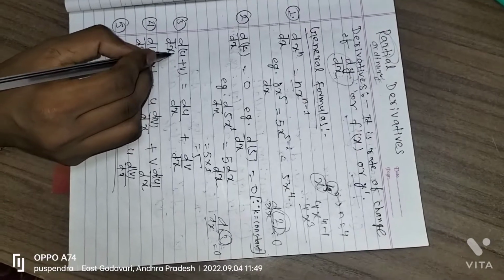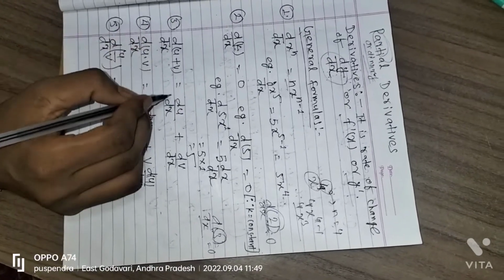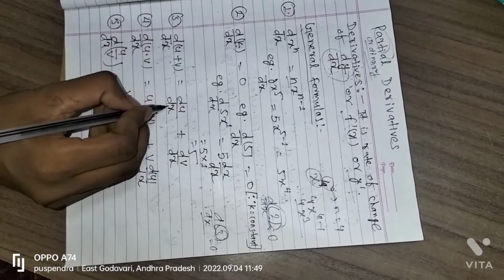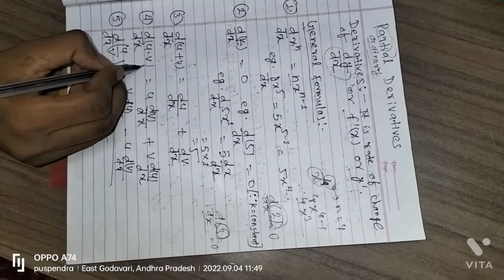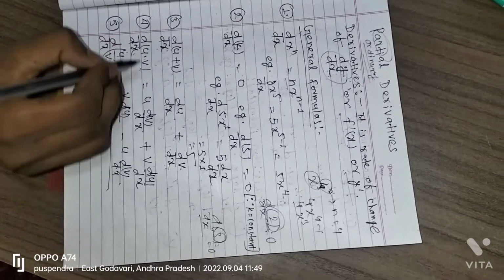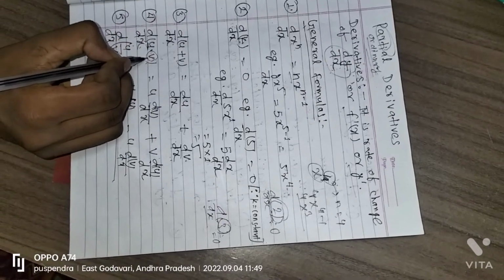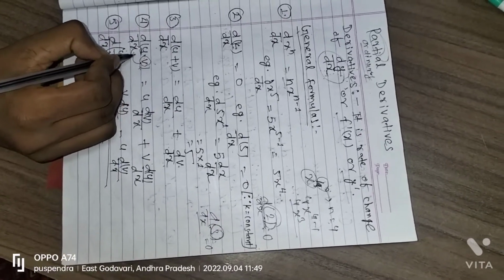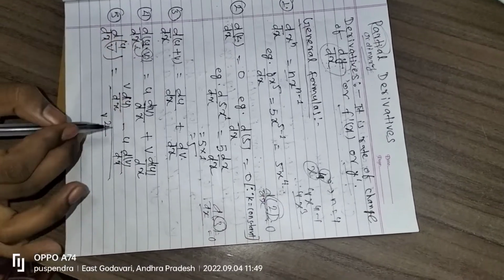Okay. Now this is the addition formula of the derivative. d(u plus v) by dx equals du by dx plus dv by dx. And for d(u into v), the multiplication formula is u dv by dx plus v du by dx.